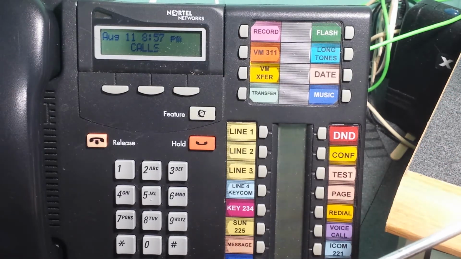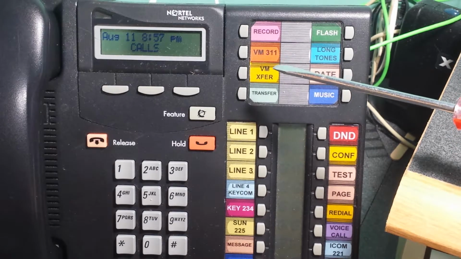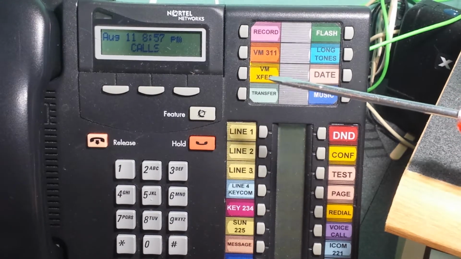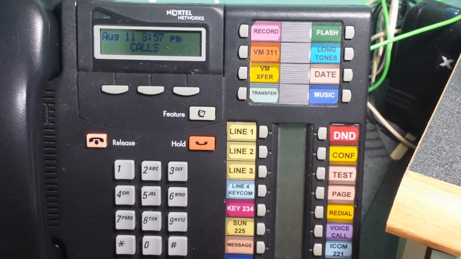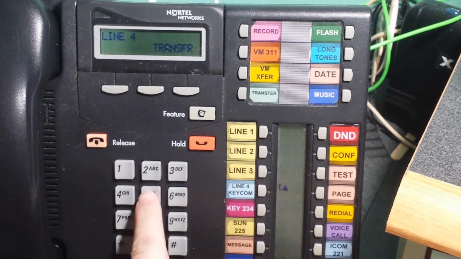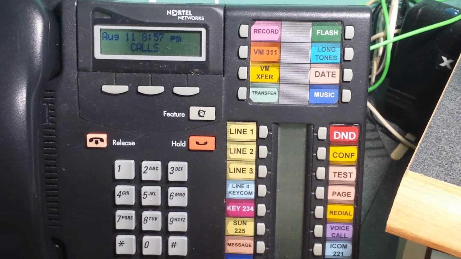This button is for the voicemail extension. That's the default extension number to call the voicemail system and make any kind of changes. Voicemail VM is transfer to a voicemail mailbox. Of course, you get the line buttons here. And line 4 accesses my key system, so you can make the line buzz to the phone next to me.